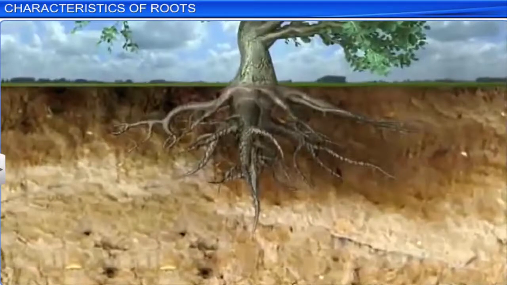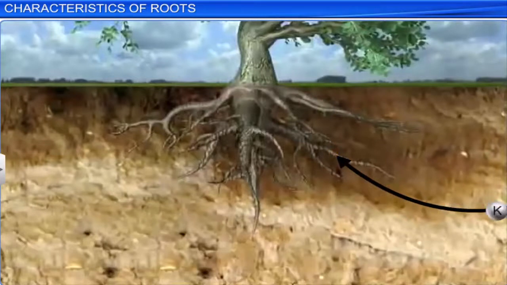Roots also absorb minerals such as phosphates, sulfates, nitrates, potassium, magnesium, calcium, and chlorine from the soil. Now let's see how roots absorb water and minerals from the soil.